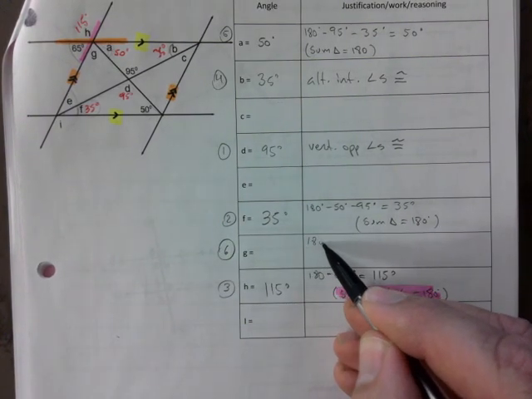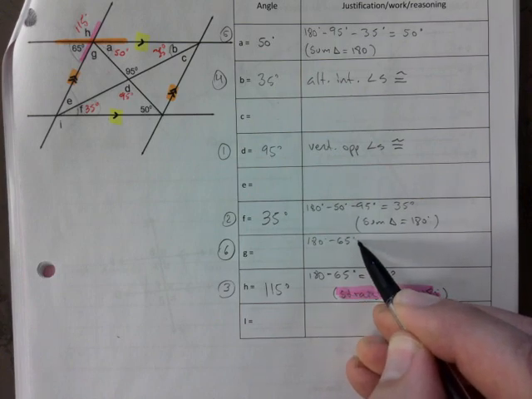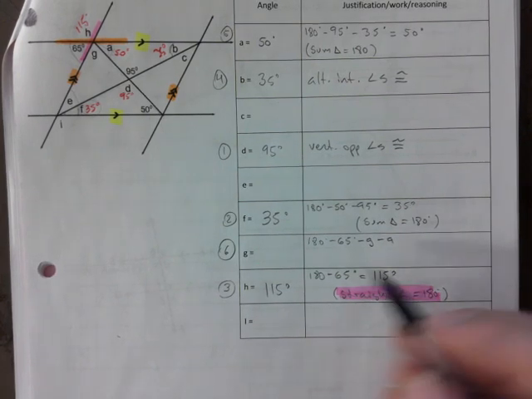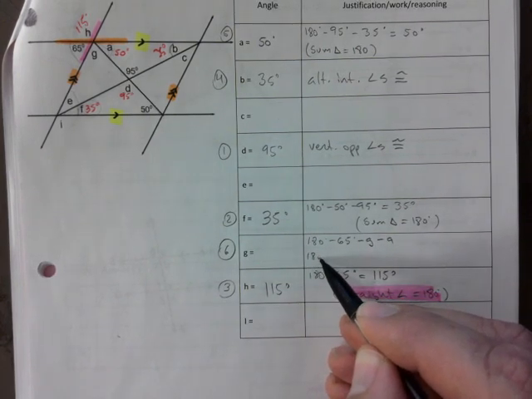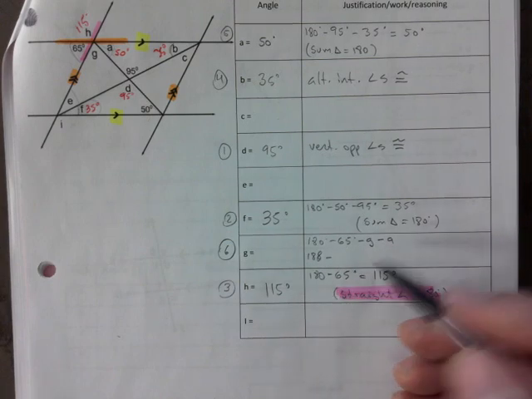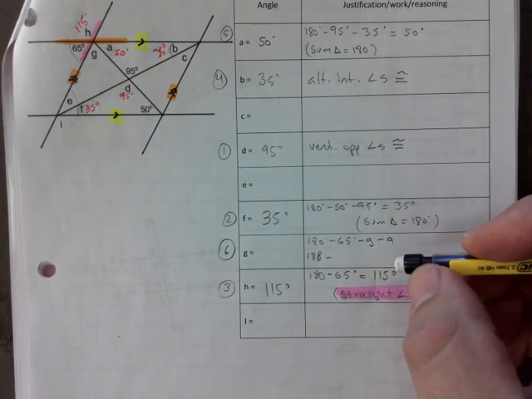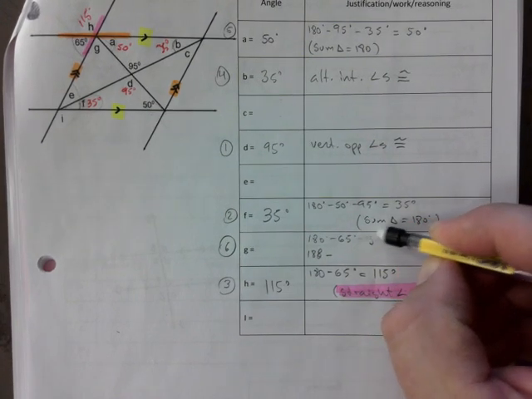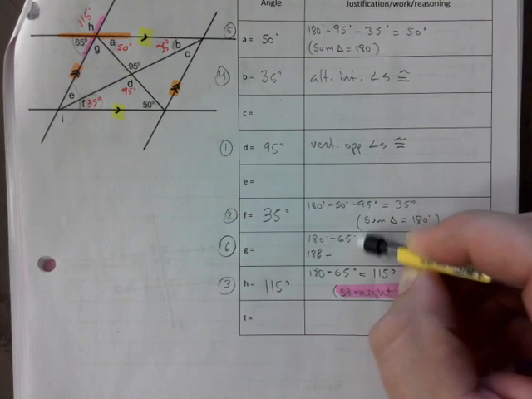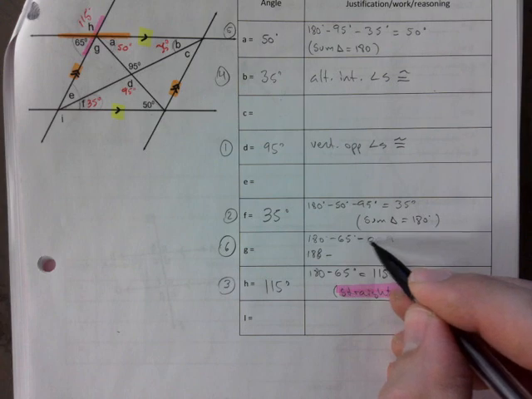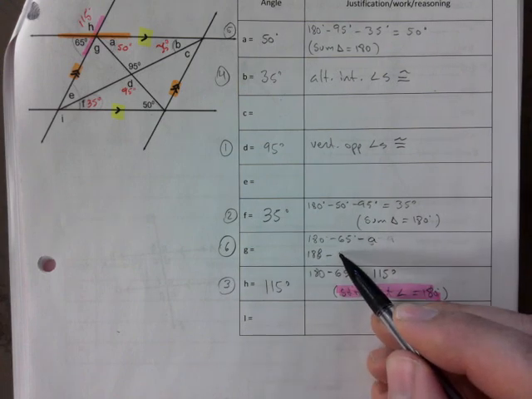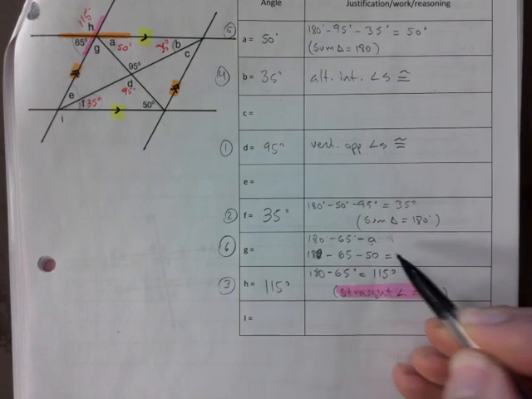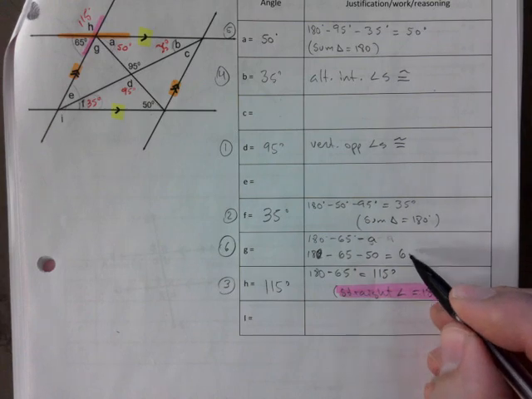So we're going to go 180 minus 65. Watch what I'm going to do. Minus G minus A. How's that? Minus G minus A. That way you know what's happening. We can't subtract G because that's what we're trying to find. Just subtract everything. Get rid of it. 180 minus 65 minus A is 50. So G is 65 degrees.